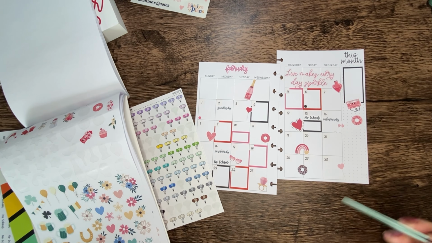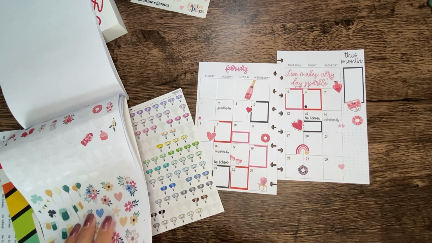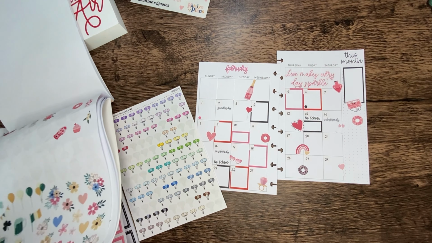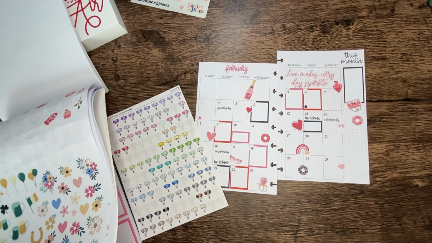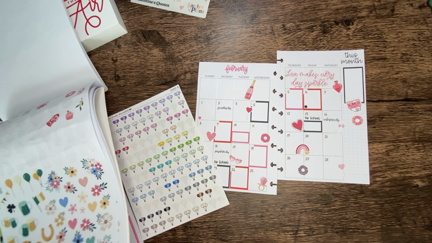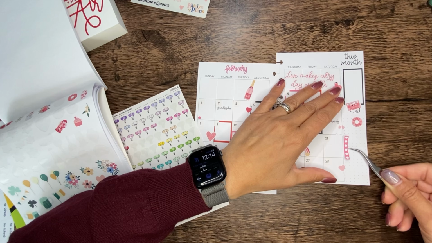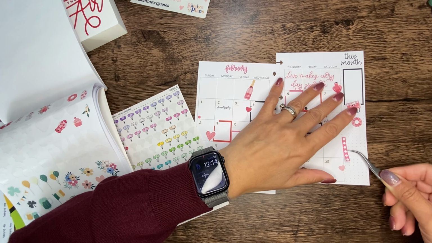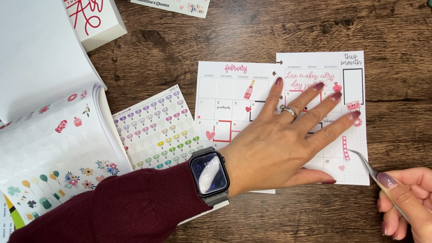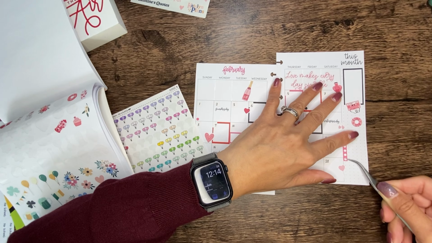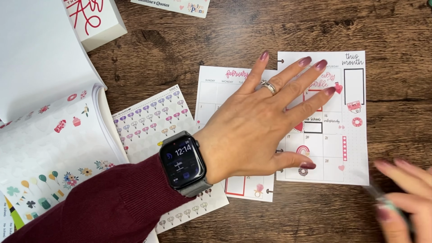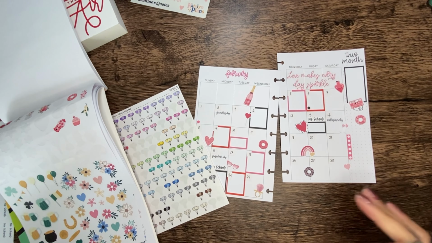And then maybe I'll put a checklist down here. Let's put one of these. And we'll just bump it up against this straight line. Like that.